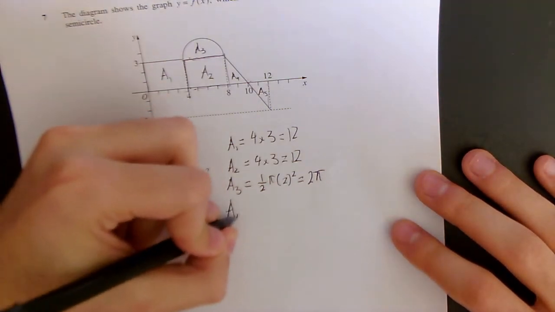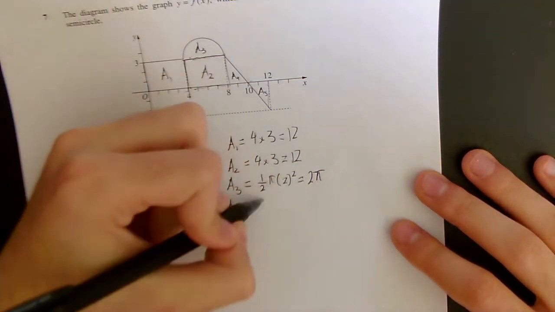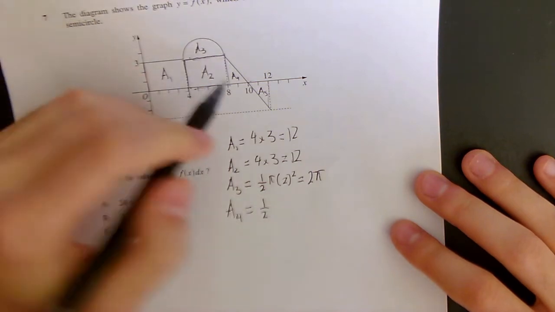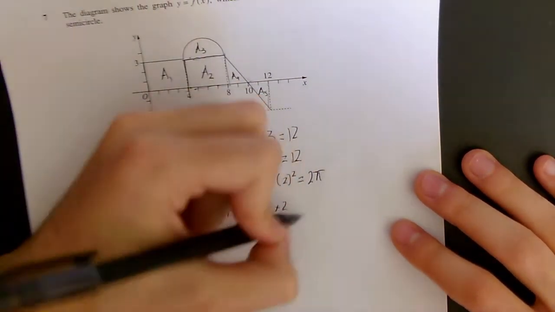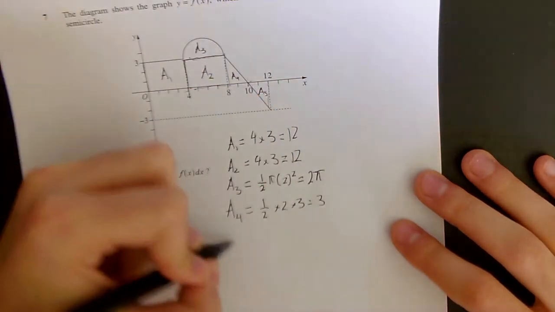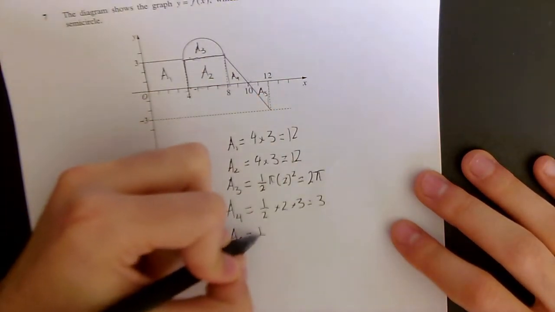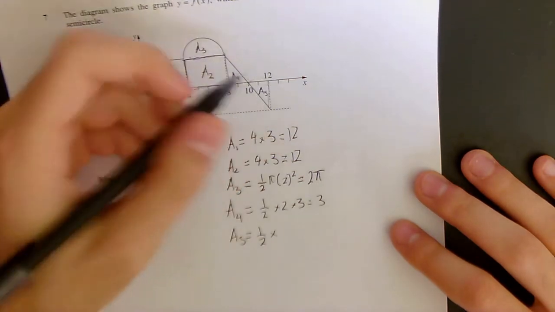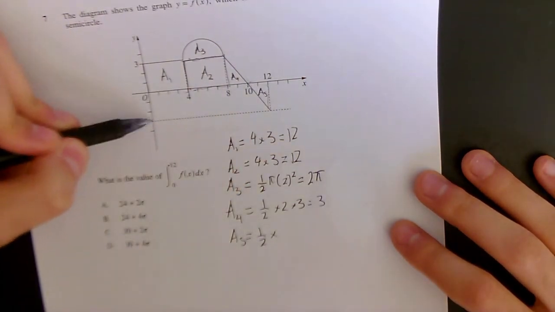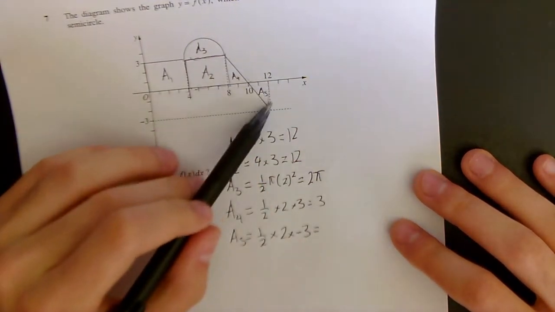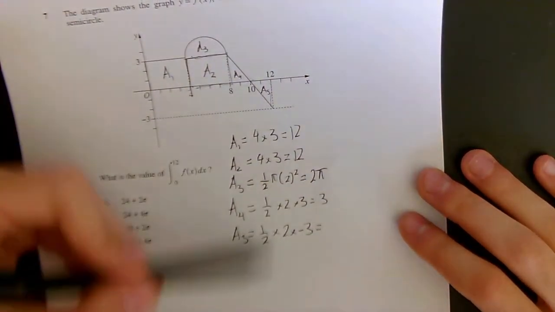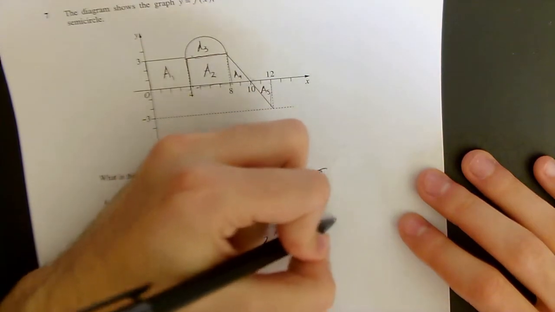Area 4 is a triangle of half base times height. So its base is 2, so half times 2 times the height, which is 3, and that gives us 3. And area 5 is half base height, so half times 2 times our height, which I'm going to say is negative 3, because remember, I need to make this a negative area because I'm going to subtract it off, and that gets me negative 3.